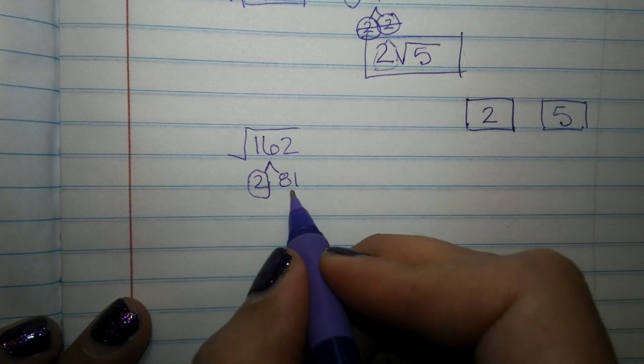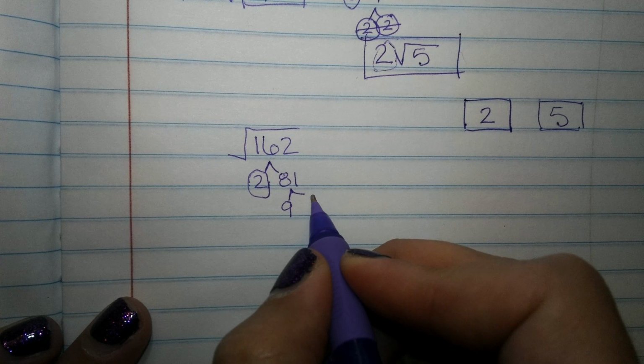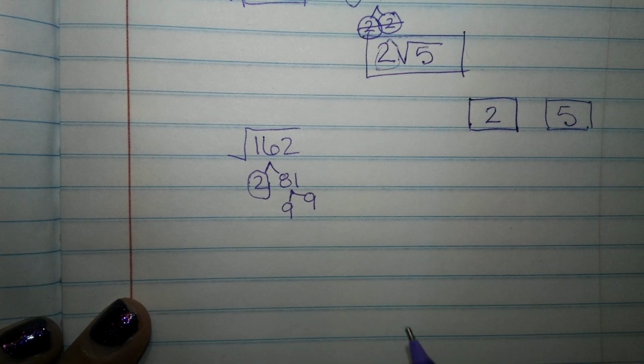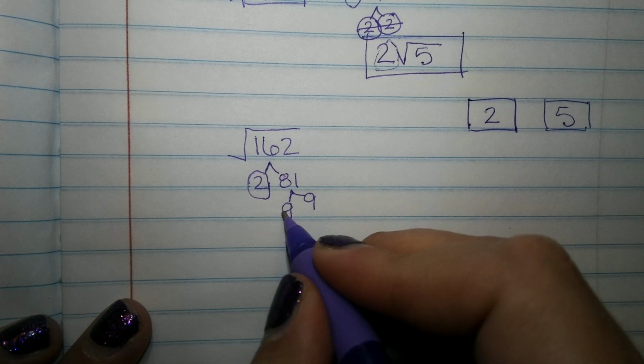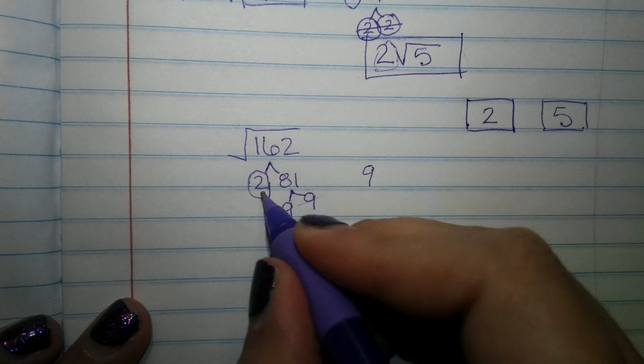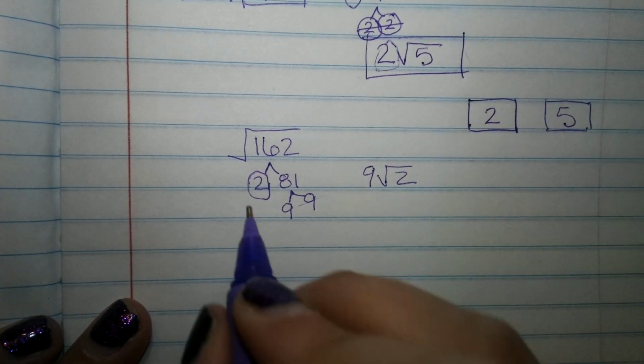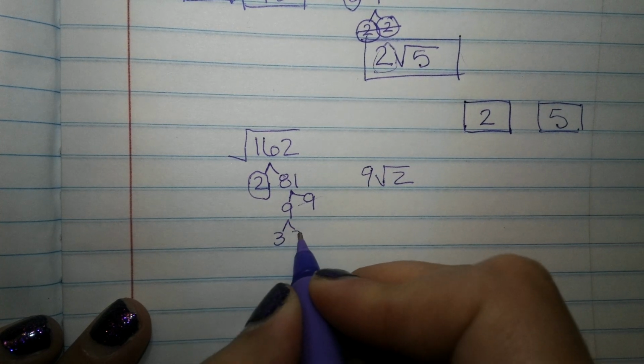Okay, 81 is not prime. We need to break it down. 9 times 9. 9's are not prime. However, if you see this, you're like, oh, I have a pair of 9's. I'm just going to cross off my 9's, write my 9, and use my leftover 2. That's fine. Otherwise, you can break down 9 would be 3 times 3 here.